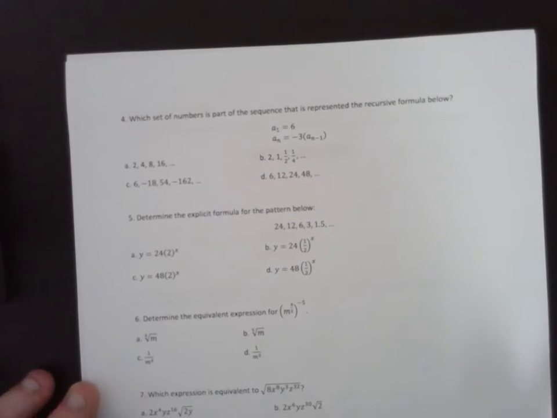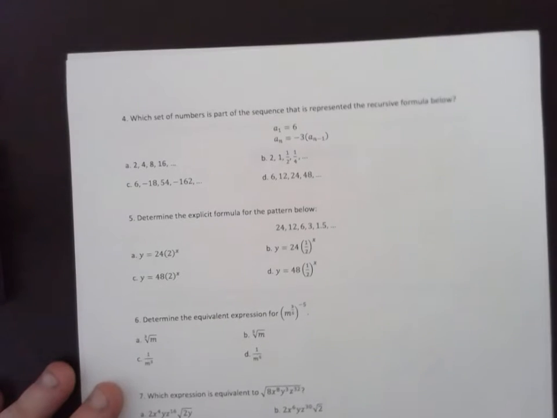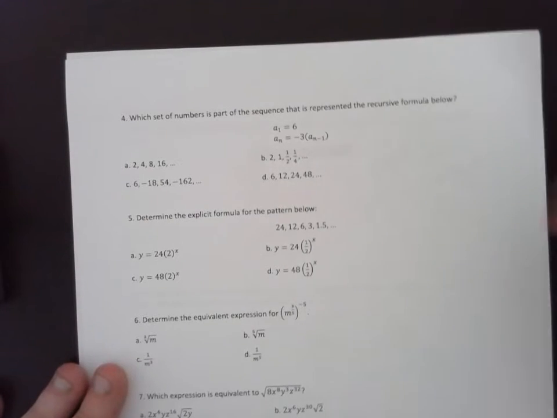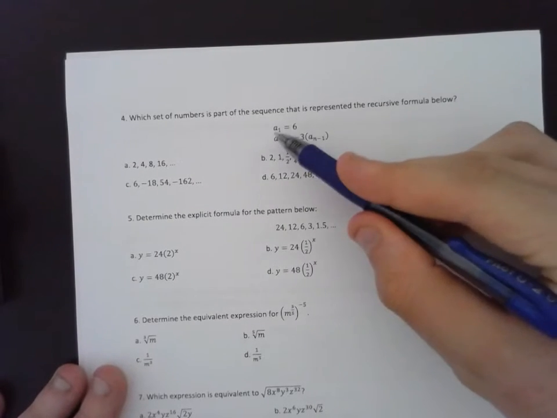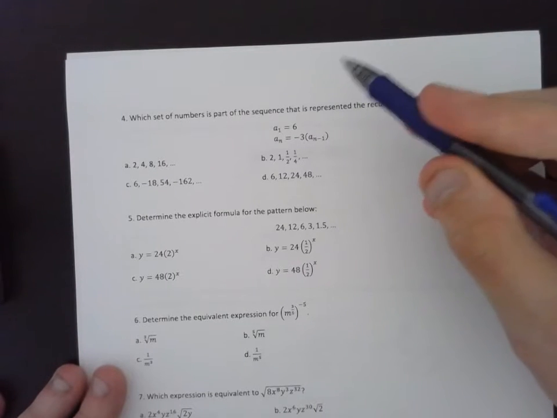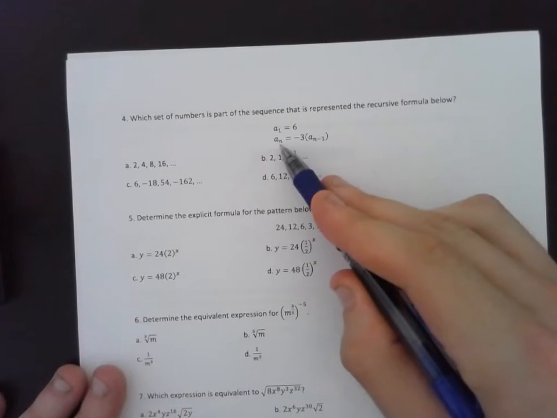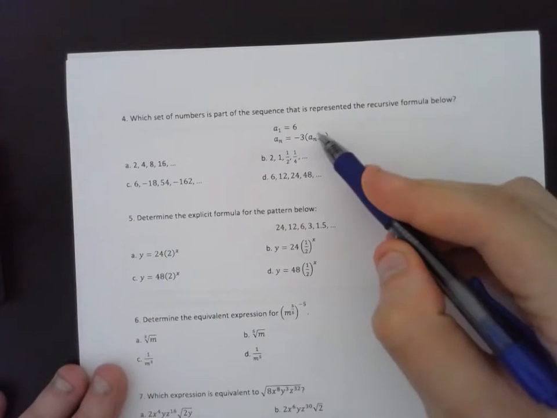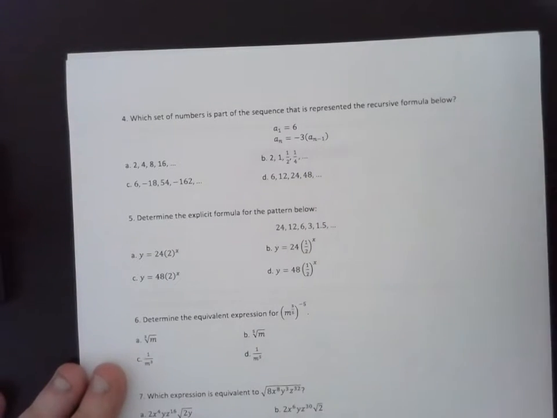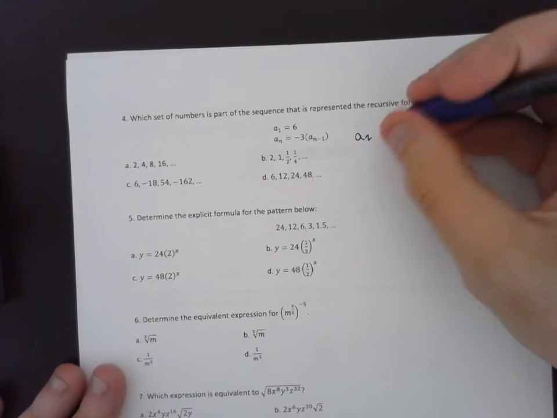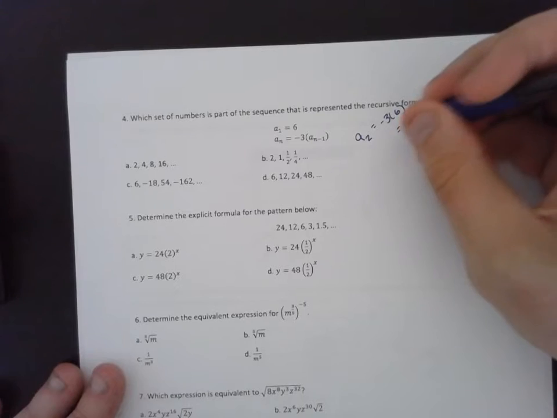It says, which set of numbers is part of the sequence that is represented by the recursive formula below? That's terrible grammar, my bad. So recursive, remember, guys, means we're plugging in the previous term. So again, I'm starting with 6. Again, a sub 1 means that is going to be my first term that I'm working with. And if I look, a sub n equals -3 times the previous term. So I'm just going to plug this in. So to get to a sub 2, I need to multiply -3 times 6, and I get -18.